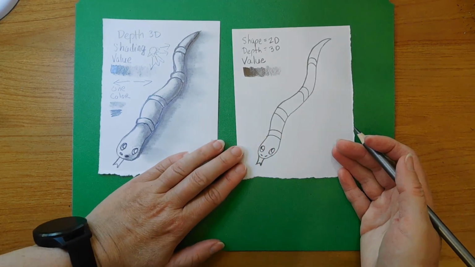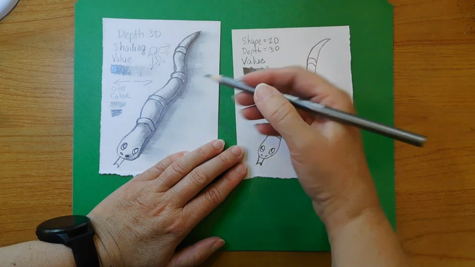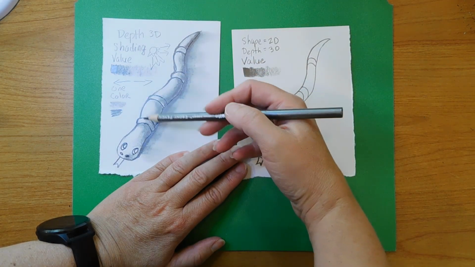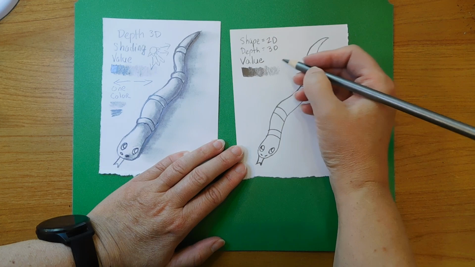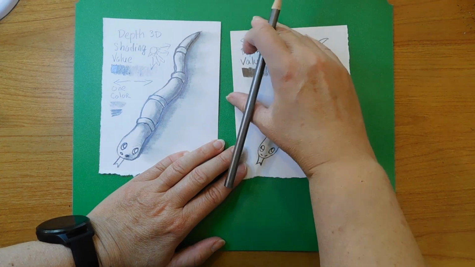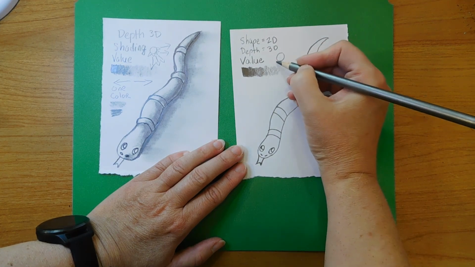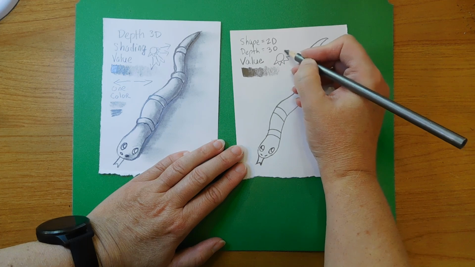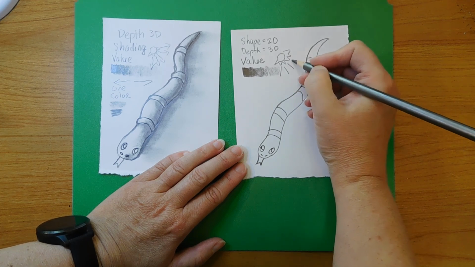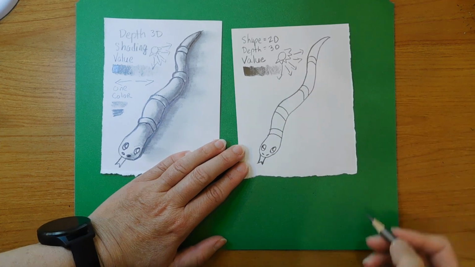So now that we have our value, we can apply our shading. So again, value is one color from lightness to darkness. We have to decide where the light source is. Now for me, it makes sense for the light to be up here, shining across the snake. So we can always draw something that indicates the light source. So all these little arrows are showing where the light is going to hit the snake.